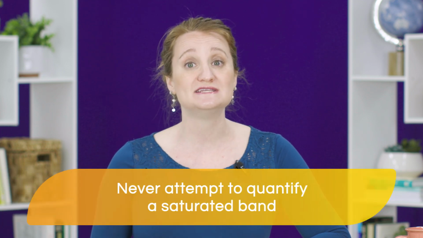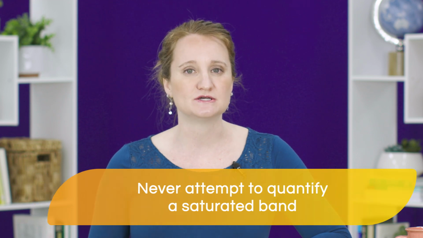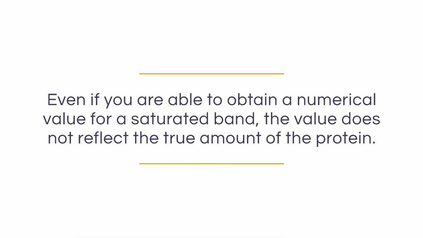Andy gave a very thorough description of saturation and how to avoid it on your Western blot. Because saturation occurs when strong signals do not accurately reflect protein levels, you should never attempt to quantify a saturated band. A saturated signal means that the instrument was not able to quantify the amount of signal that was produced from your membrane. So even if you are able to obtain a numerical value for that saturated band, the value does not reflect the true amount of the protein.